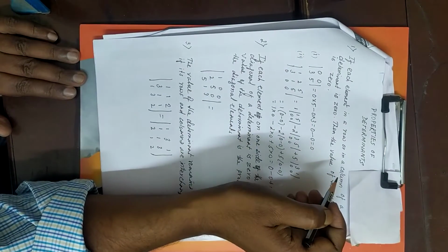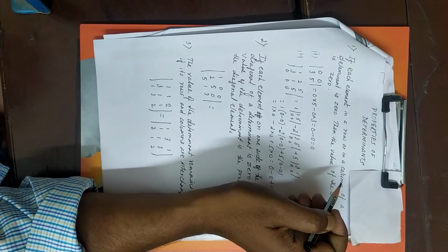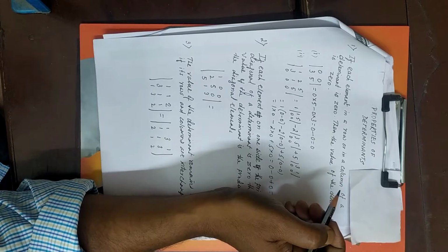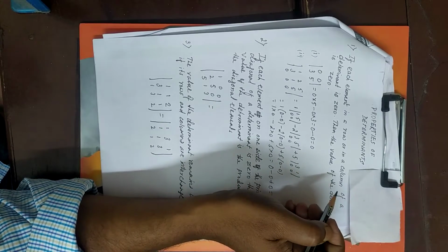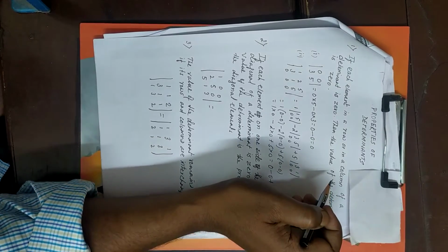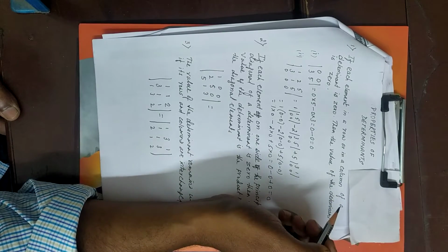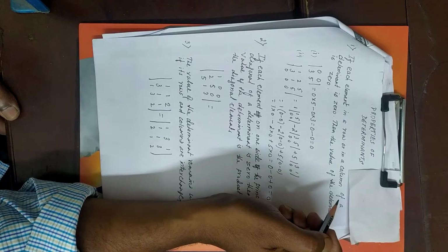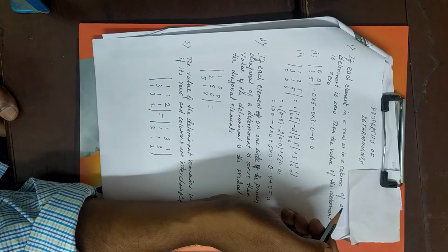Today we have to start properties of determinants. Determinant is having some properties. Using these properties, we can make the sums easy to simplify. So these properties we have to use for the next exercise. I am going to explain all the properties one by one.